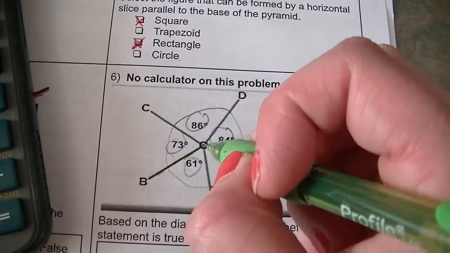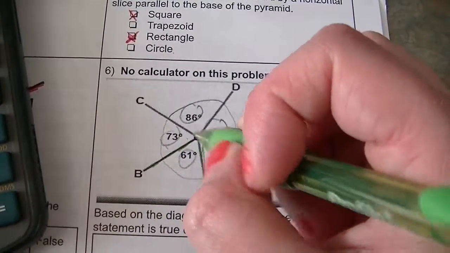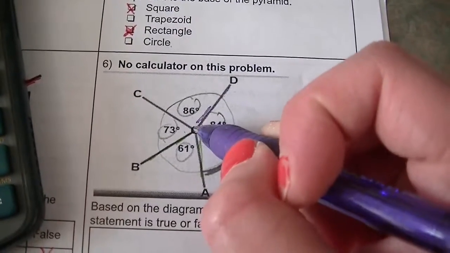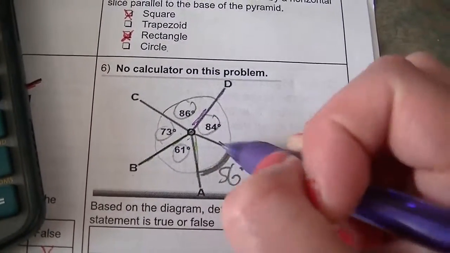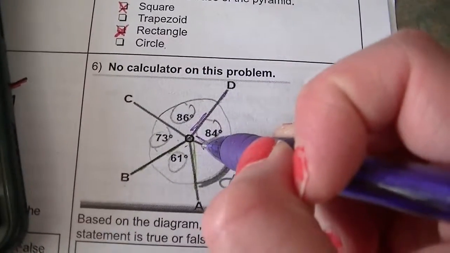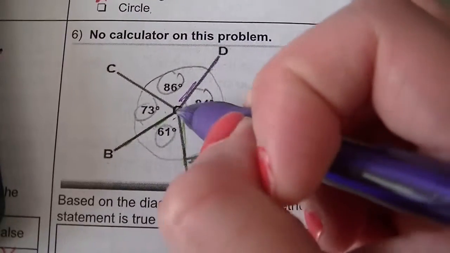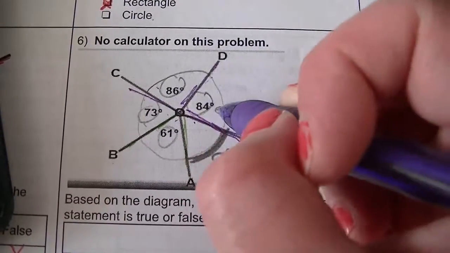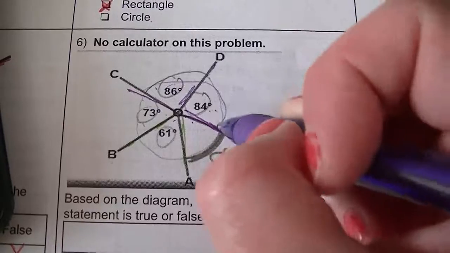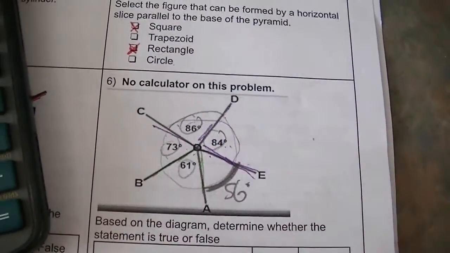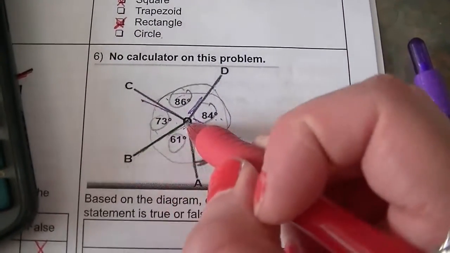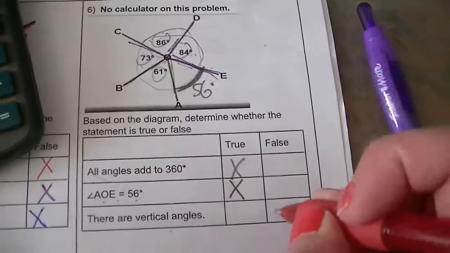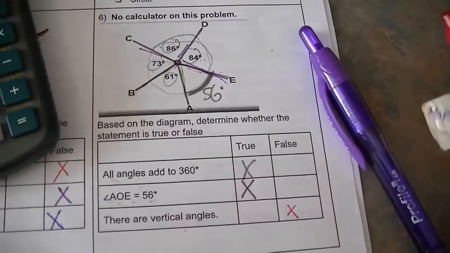Oh no, because it had to bend. How about to here? Nope, it had to bend. Okay, let's try this one. DOE, let's trace. Nope, it had to bend. Here, trace. Oh, can this one go straight? Oh, that does not work because although these kind of match up, they're adjacent to each other, they're right next to each other, so they're totally not vertical. Okay, let's see this one. Oh, had to bend. Yeah, there are none that are vertical to each other, so false.